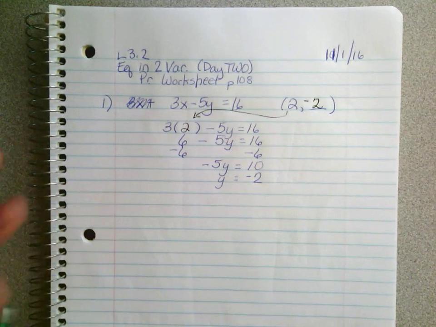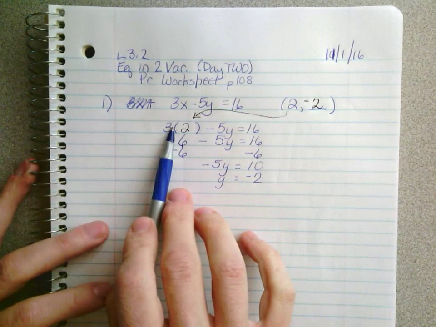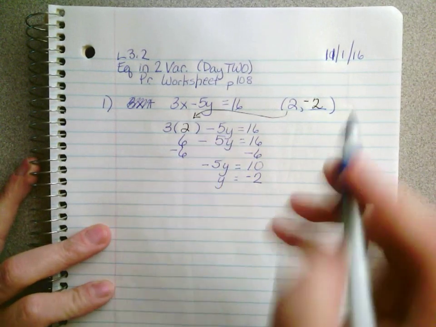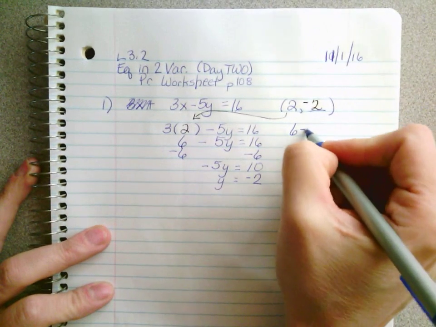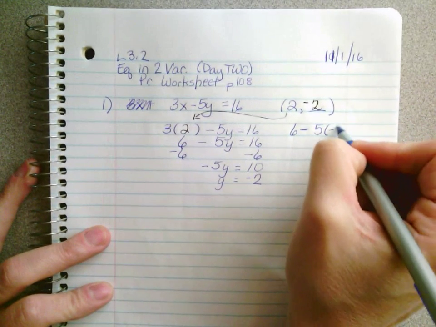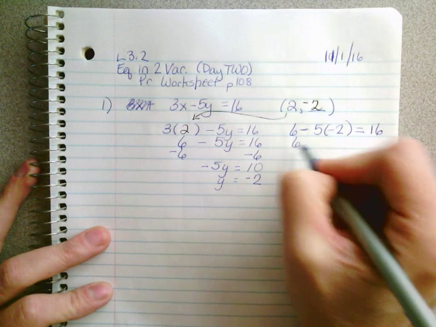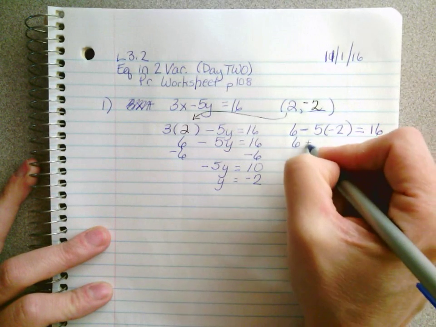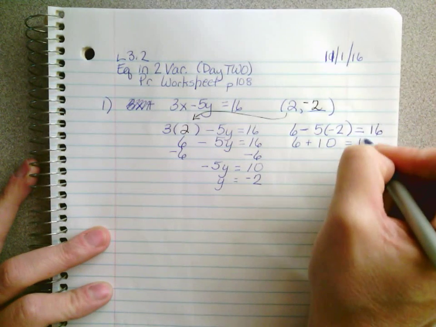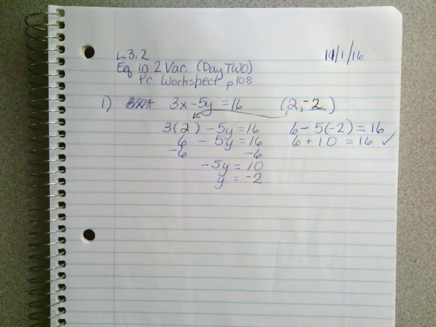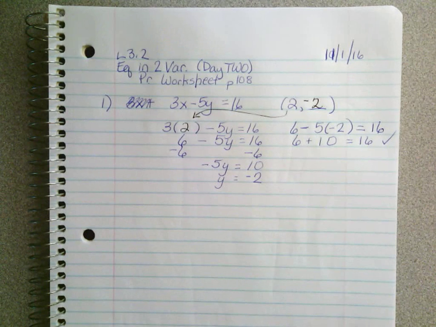To check yourself, you could simply plug it back in right here. So 6 minus 5 times -2, does that indeed equal 16? 6 plus 10, and you know you're correct. And the -5 times the -2 became positive there. They don't ask you to graph for 1, 3, and 5.